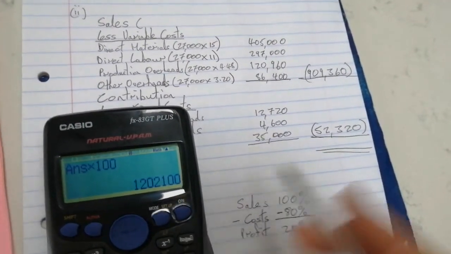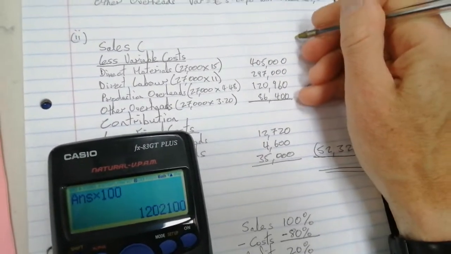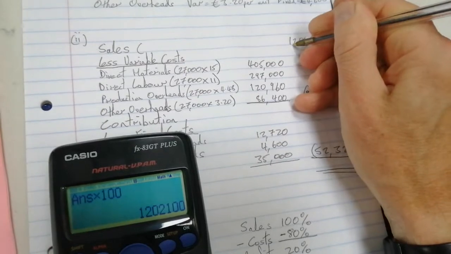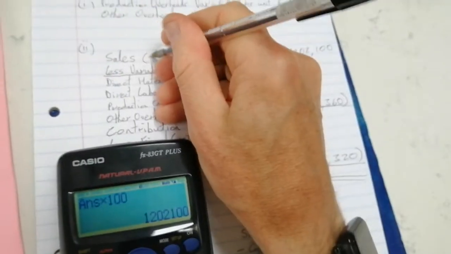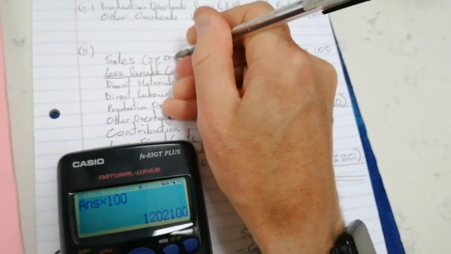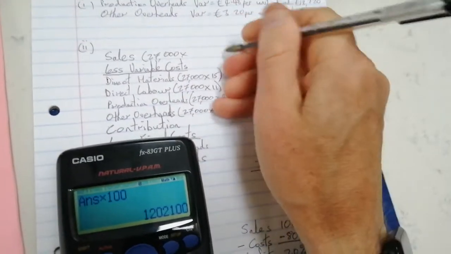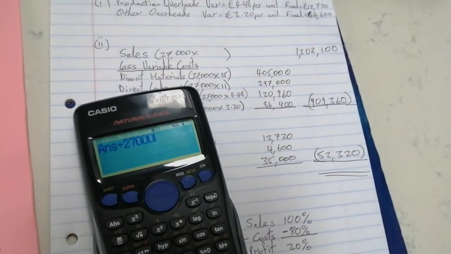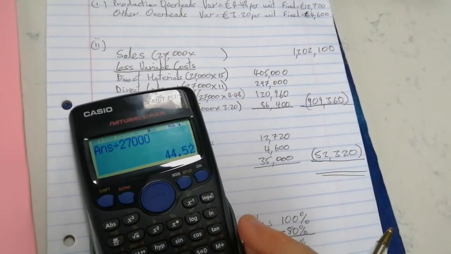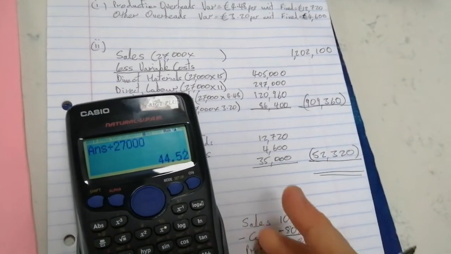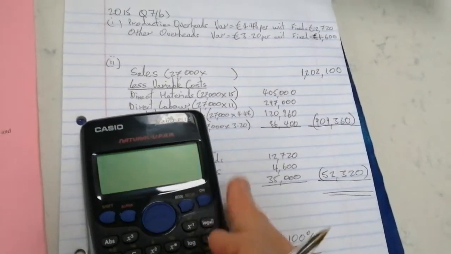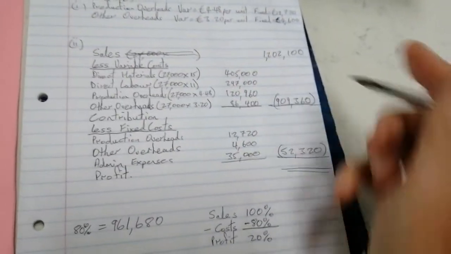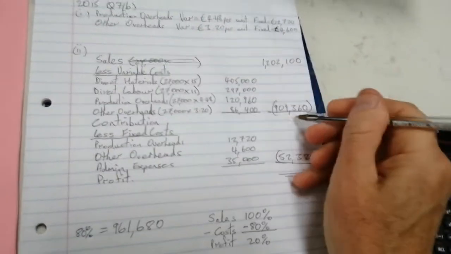1,202,100. Okay, and if you want, you can work out the unit costs, so if you like, divide by 27,000. Ooh, it's not a nice amount. Okay, no need to do that then, I would say. So it's unnecessary anyway. So we have this, so we must write in our contribution.